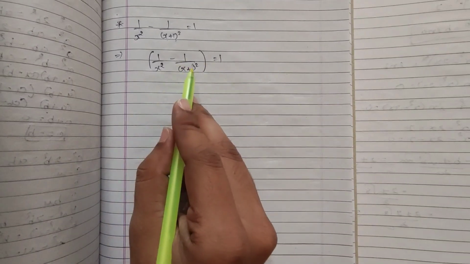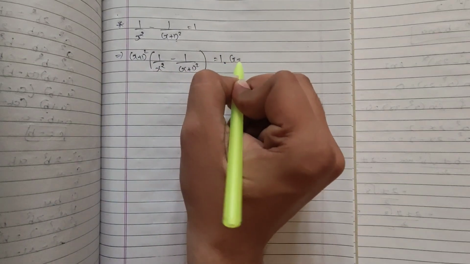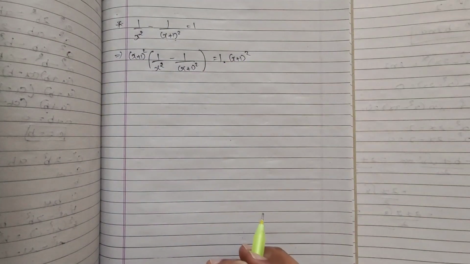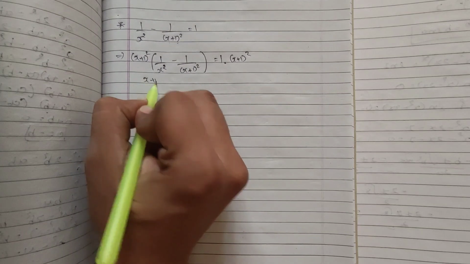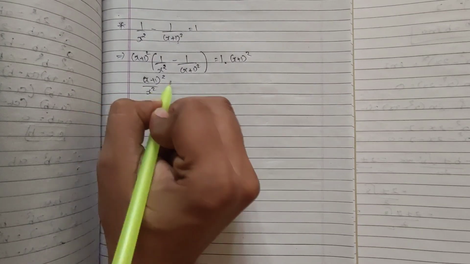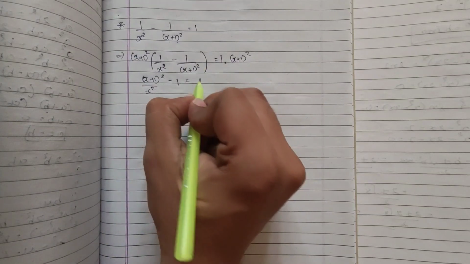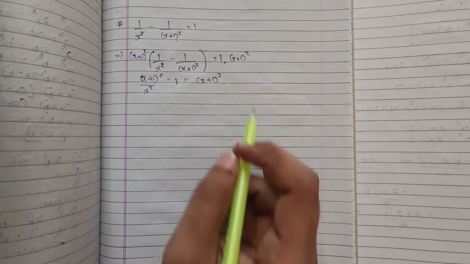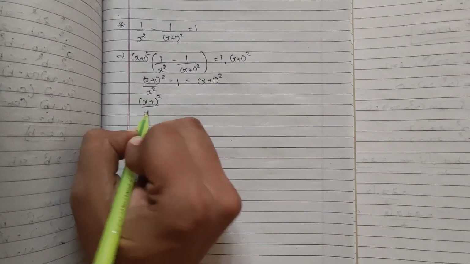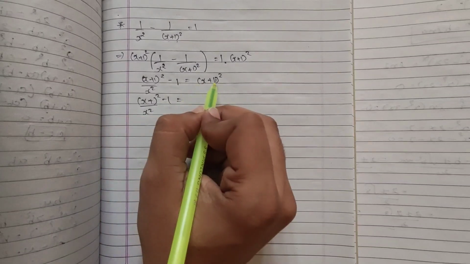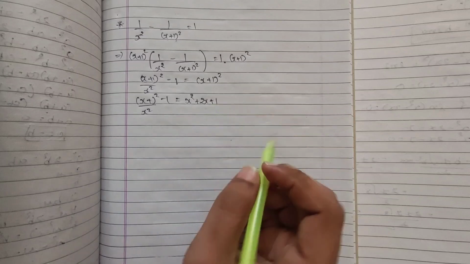Now if I multiply both sides by x plus 1 whole square, let's see what will happen. Multiplying inside, it will become x plus 1 whole square divided by x square, minus x plus 1 whole square, which will get cancelled out with this, so minus 1, equal to x plus 1 whole square. Agree? So again, x plus 1 whole square divided by x square, minus 1. If I expand this, it will become x square plus 2x plus 1.